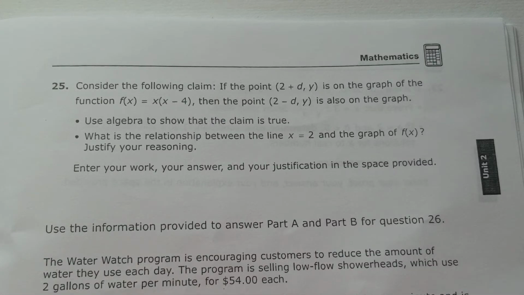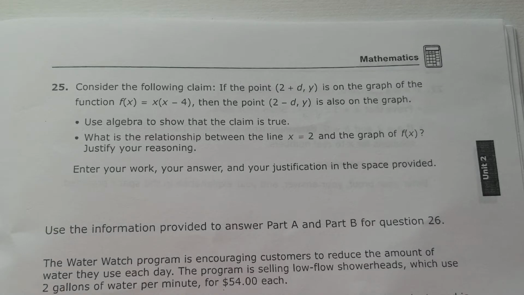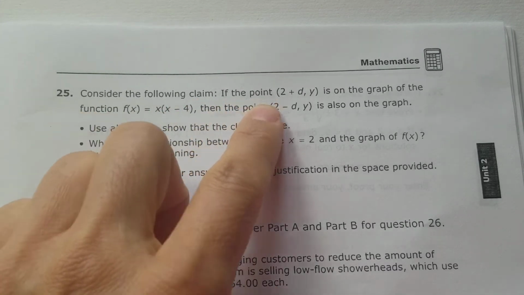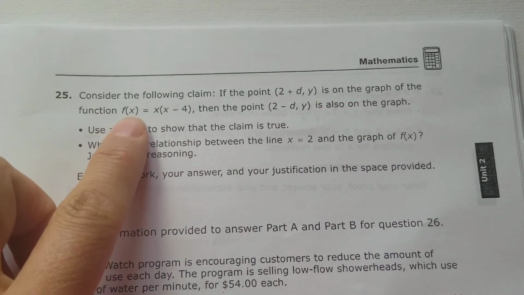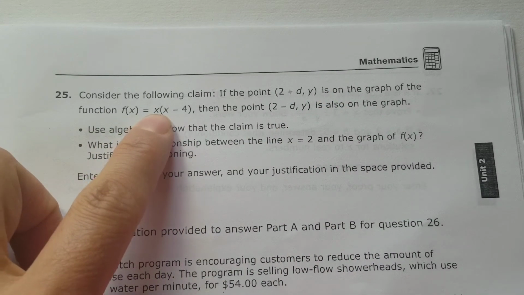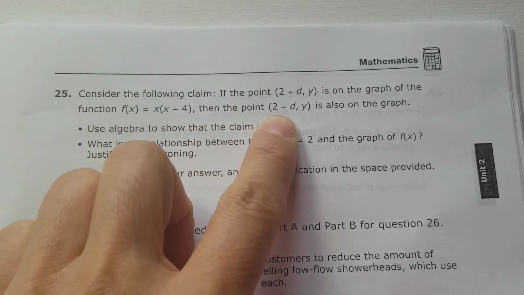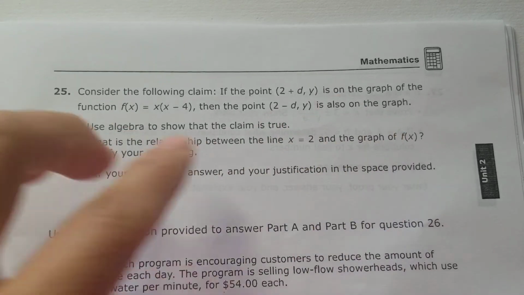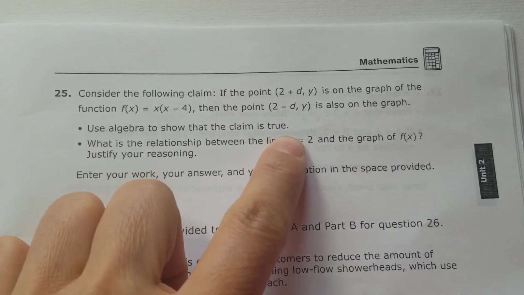Hello, my friends. Now let's look at our NJSLA practice question number 25. Consider the following claim. If the point (2 plus d, y) is on the graph of a function f of x equals x times (x minus 4), then the point (2 minus d, y) is also on the graph. Now we need to use algebra to show the claim is true.